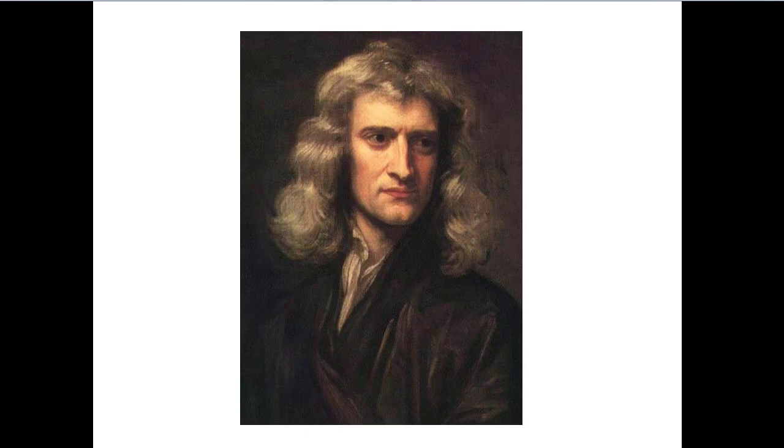The first thing he tried to determine, because he's the guy that came up with the laws of motion, was what kind of force is keeping those planets in the orbit? Because at the time, nobody knew that the force of gravity was responsible.